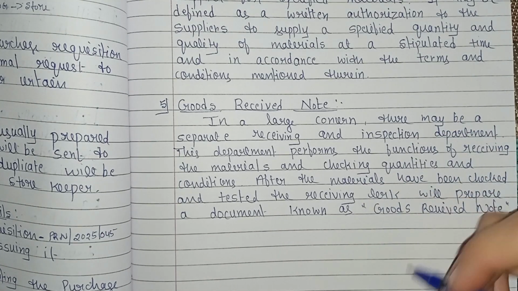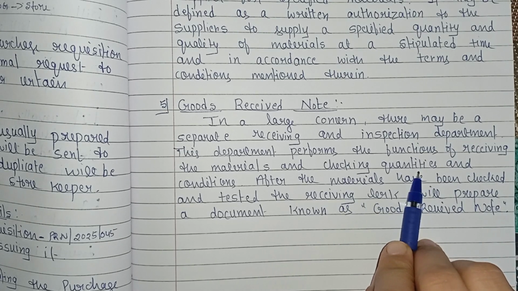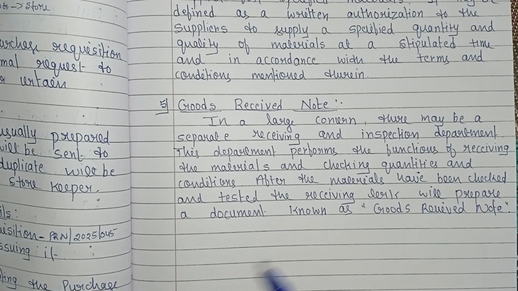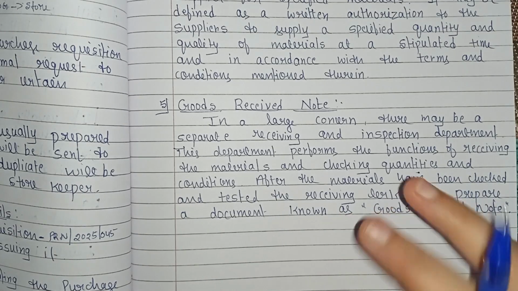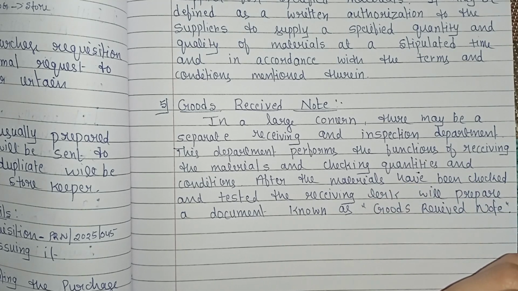And after that, they will check the quantities, quality and the condition of the materials. They will see whether the materials they have received from the suppliers are damaged. Clear?